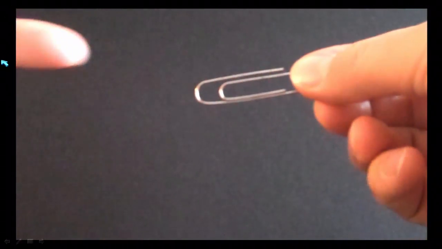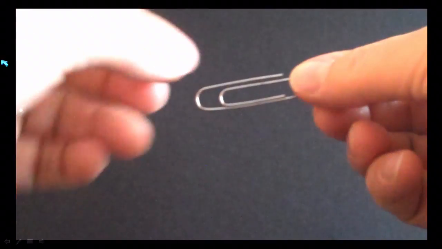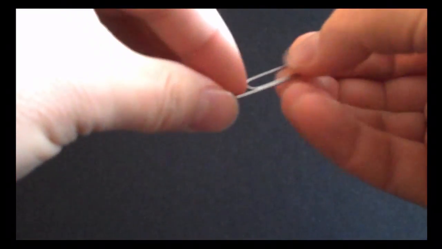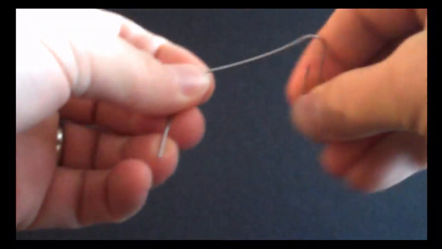So if you ever want to explain the facial nerve, this is a paper clip. So you can unfold the paper clip to do that shape. So this is your left facial nerve segment.